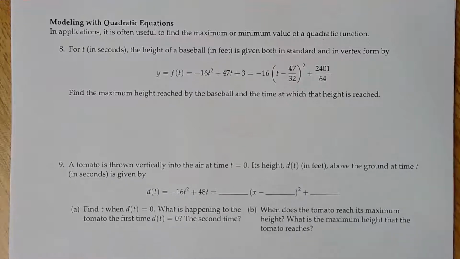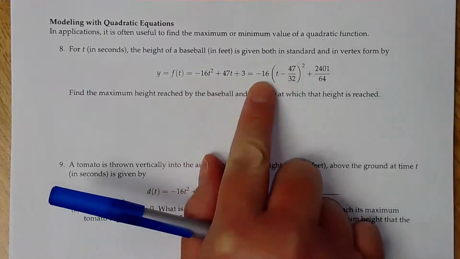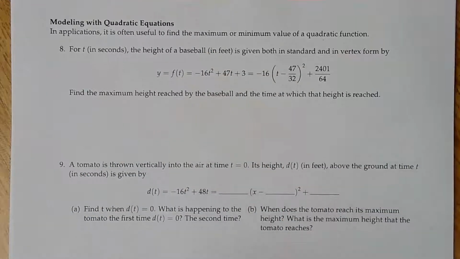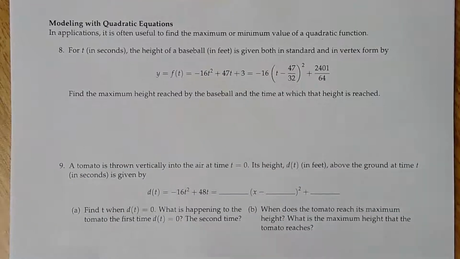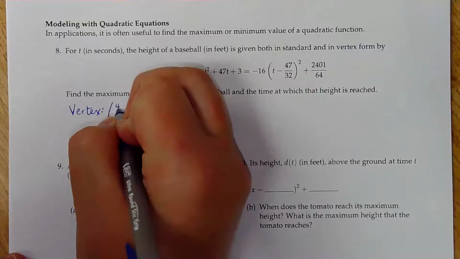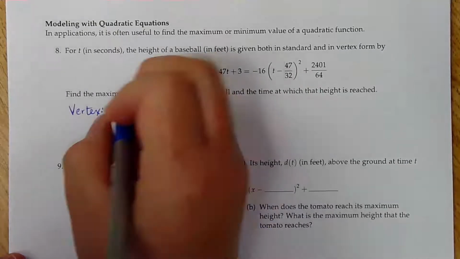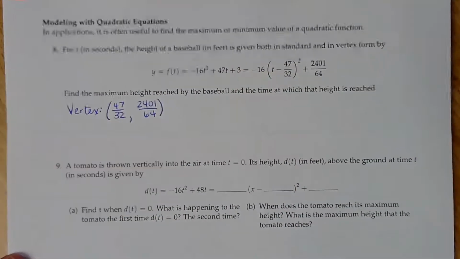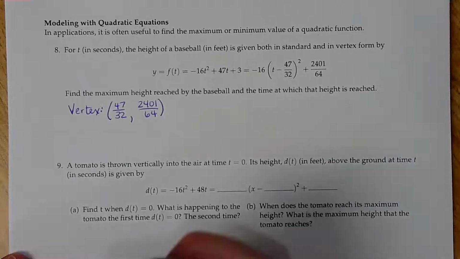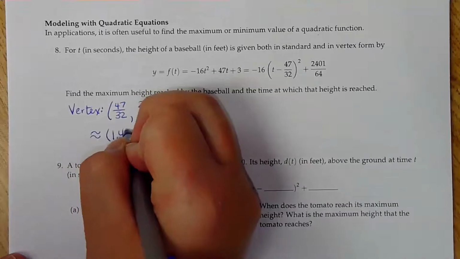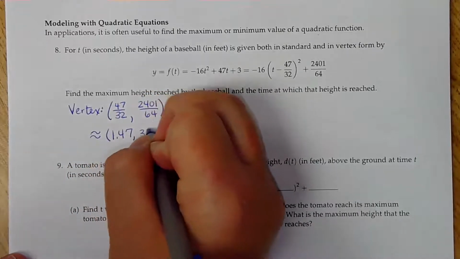Okay, so that max height is going to be our vertex, and we know that we're going to get a max because we have a negative 16 for a, which means our parabola is going to open down. That gives us concave down and a max. So our vertex here is 47 over 32, comma 2401 over 64. I went ahead and put these in my calculator just to simplify them down a little bit so I can make more sense of it, and I got 1.47, comma 37.52.